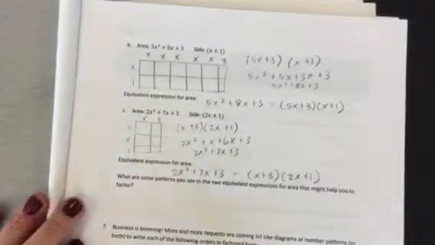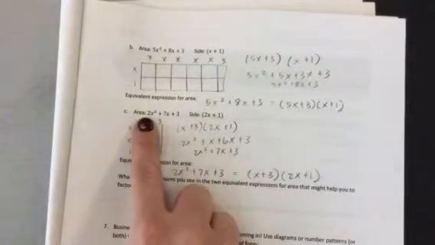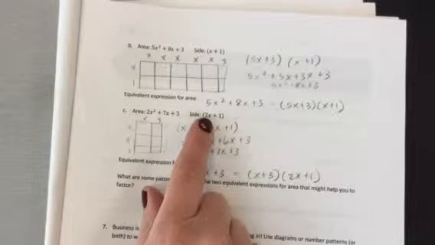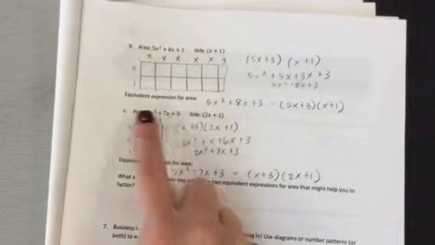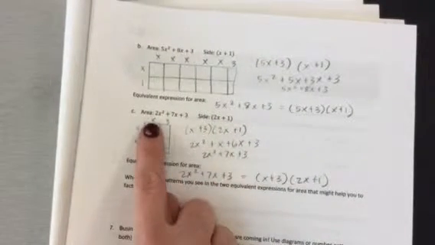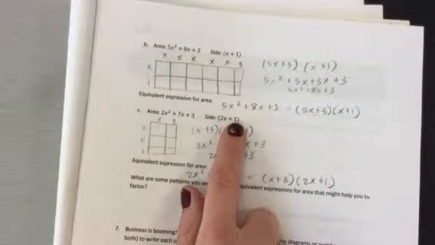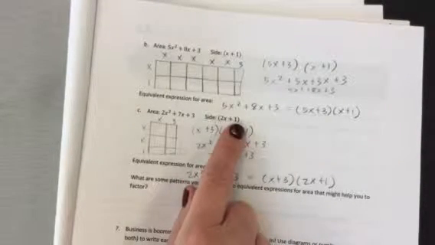For letter C, we have 2x plus 1, and in our area, we have 2x squared. So I knew if I'm starting with 2x, my other side just needs to have 1x, because 2x times x will give me 2x squared. So I put an x here, and then I thought, okay, well, my constant in this factor is 1, and I need to multiply that by something to equal 3. What times 1 equals 3?